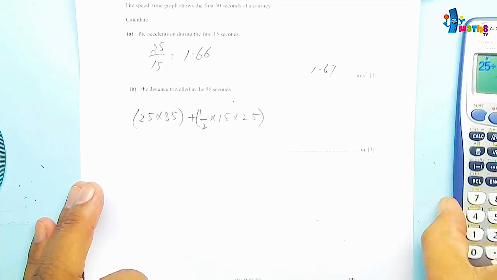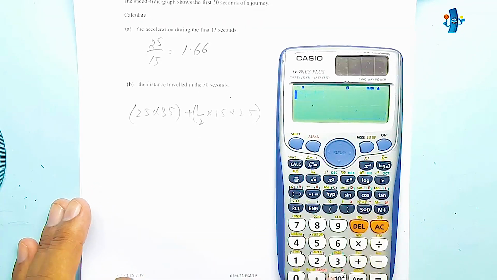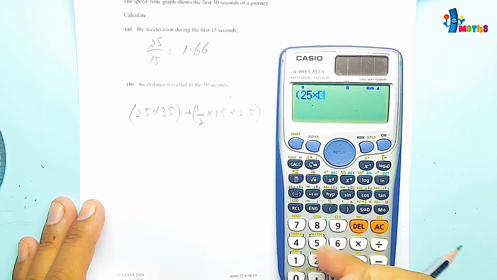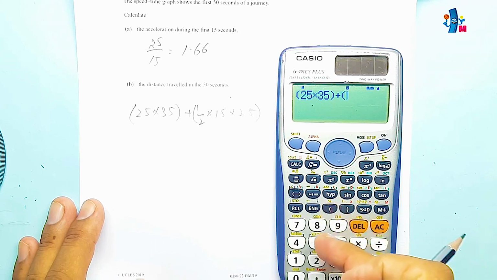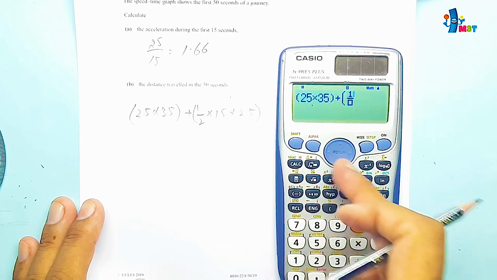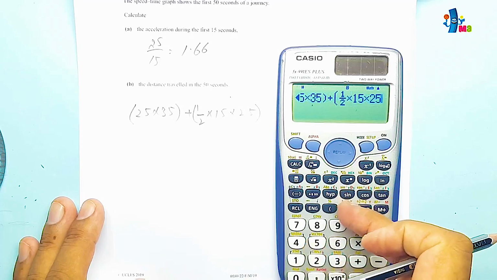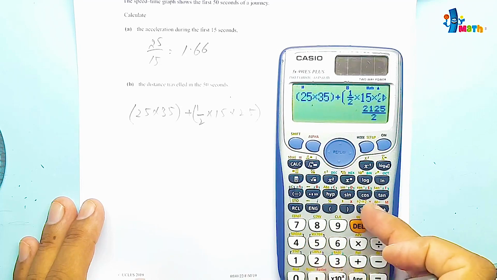We'll have to simplify this, 25 into 35 plus half into 15 into 25.